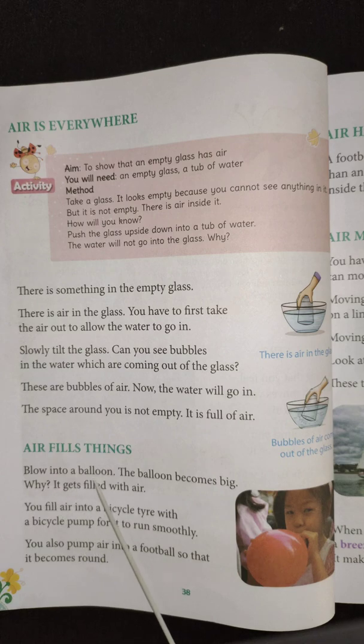When you blow into a balloon, the balloon becomes big. Why? It gets filled with air. If you take a balloon and blow air into it, it becomes big. Why does it become big? Because it is filled with air.